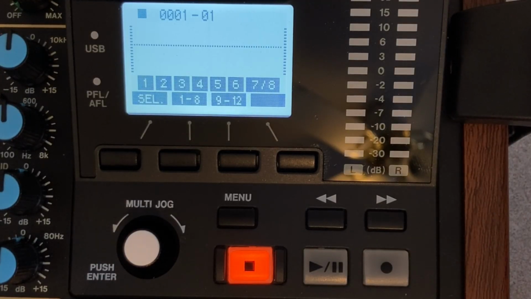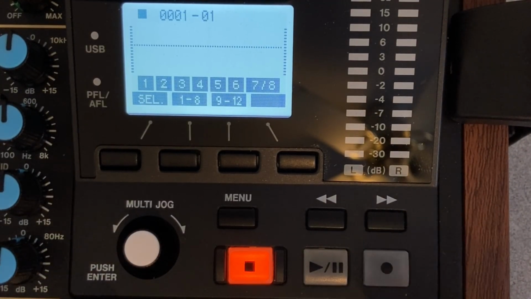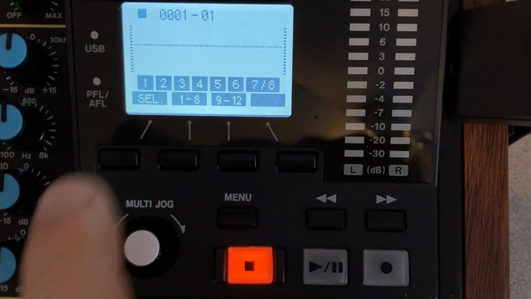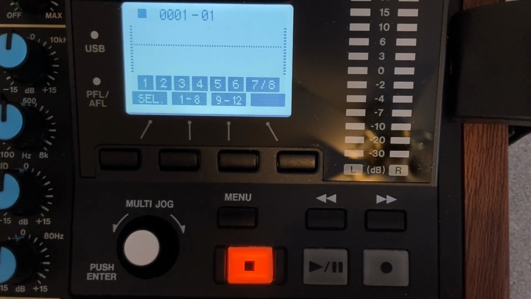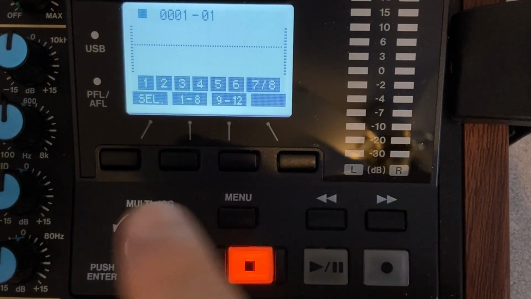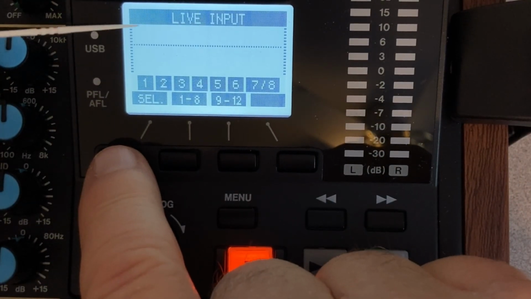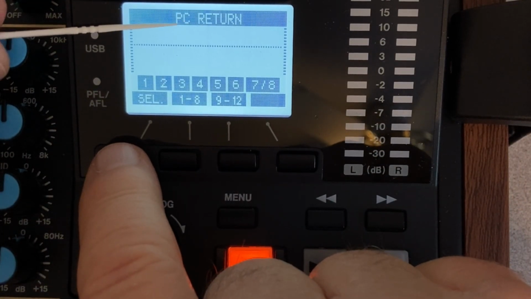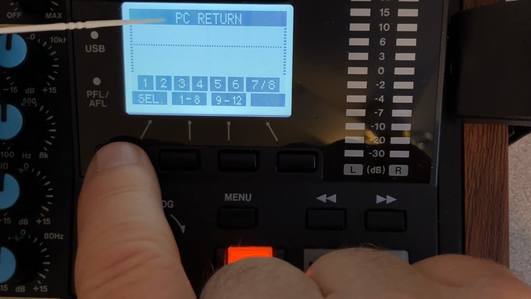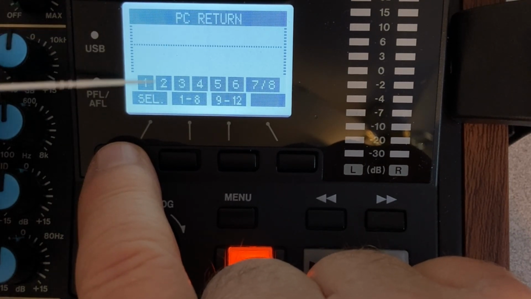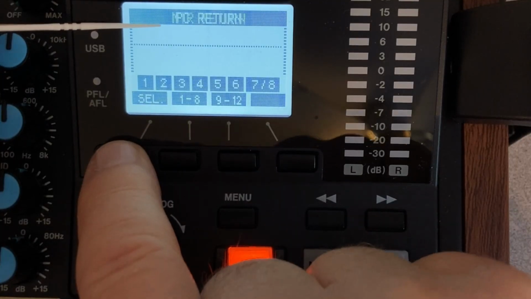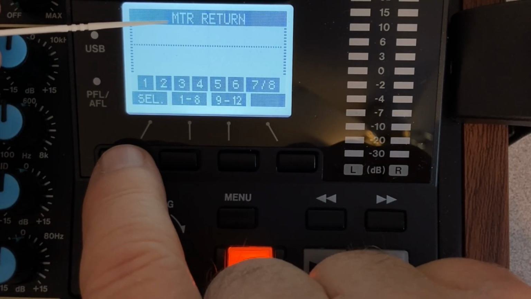The little screen gives you meters when you first turn it on, and you actually have meters for live input, PC return. So if you're playing from a DAW, your meters for your playback will show here. An MTR multi-track recorder is your SD card.